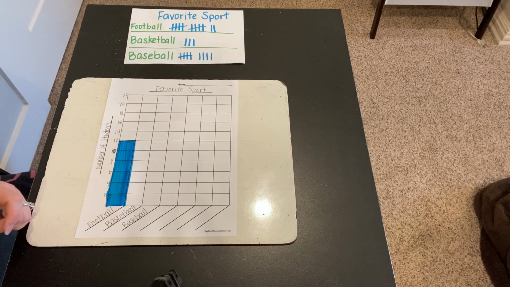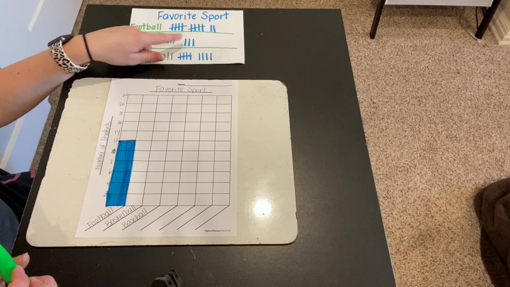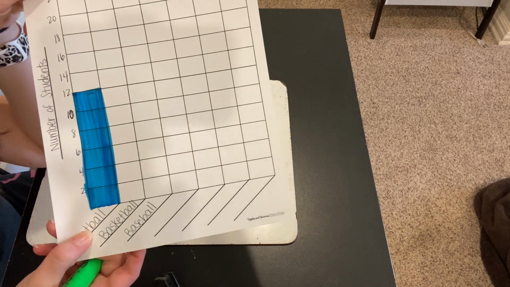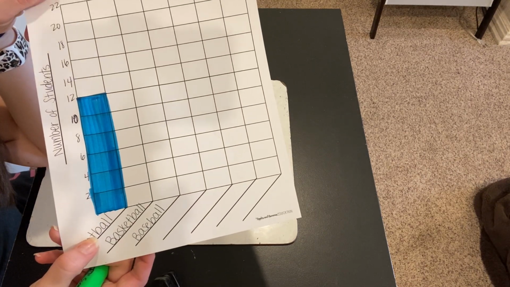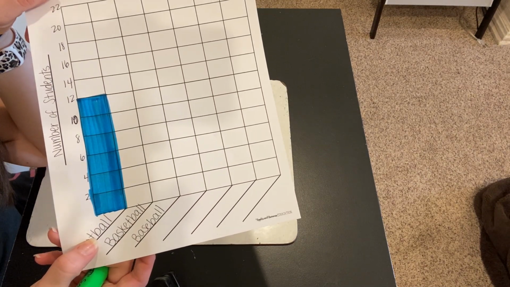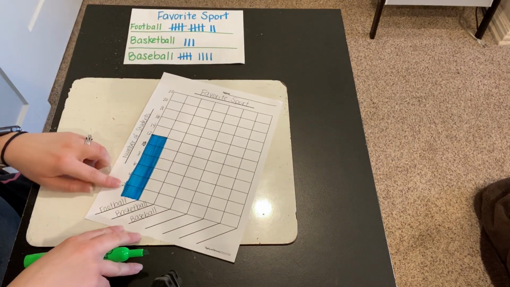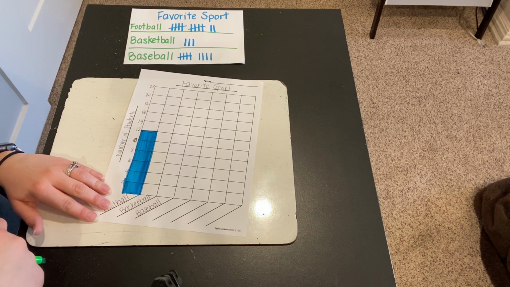Okay, how many students chose basketball? 3 students chose basketball, but oh no, I don't have a 3 on my scale. So how am I going to show 3 for basketball? Well, what comes in between 2 and 4? 3.